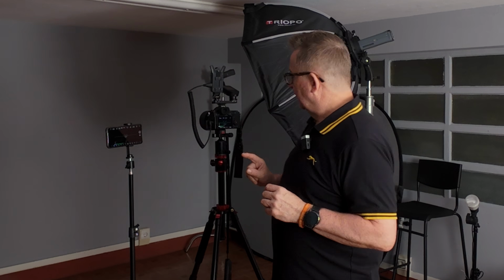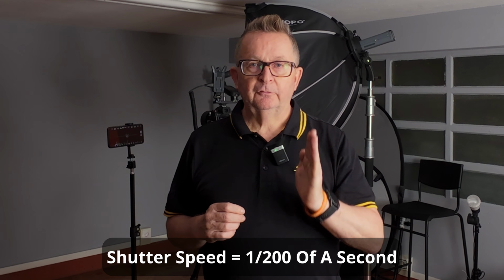So the first thing we have to look at then is the shutter speed. Now, I'm using flash here in the studio, so shutter speed is dependent on flash. We want our shutter speed to be as fast as possible without going over the flash sync speed. If we go over the flash sync speed, we're going to see some of the curtain in the image. So the flash sync speed in my Panasonic S5 is 1/250th of a second. I always keep just a little bit below that, and therefore I always set my shutter speed when I'm using flashes in the studio to 1/200th of a second.